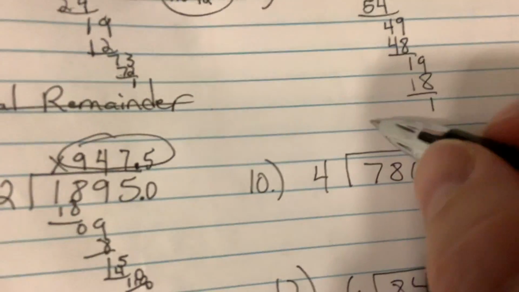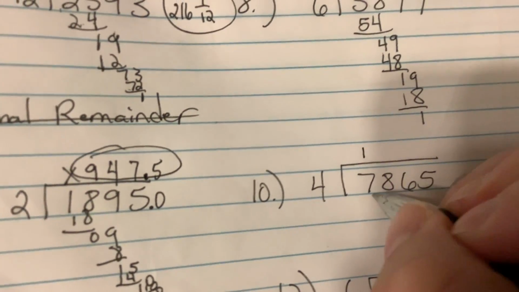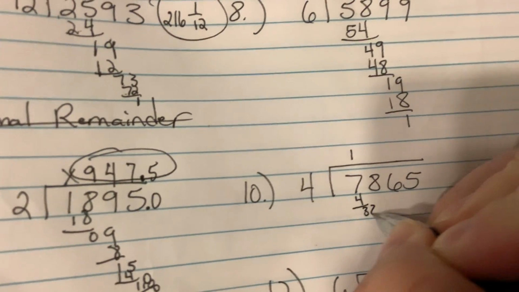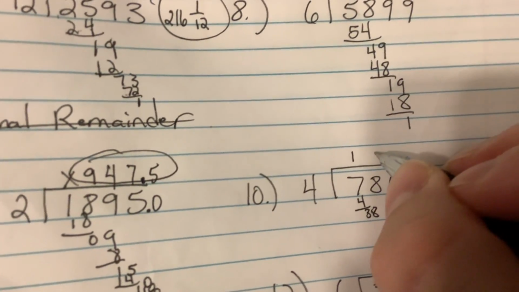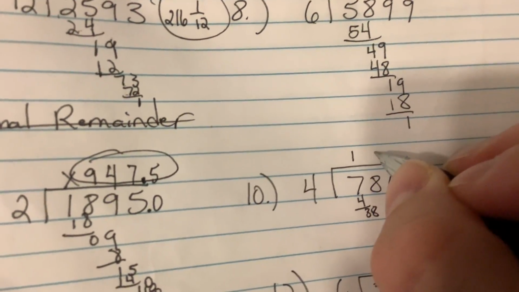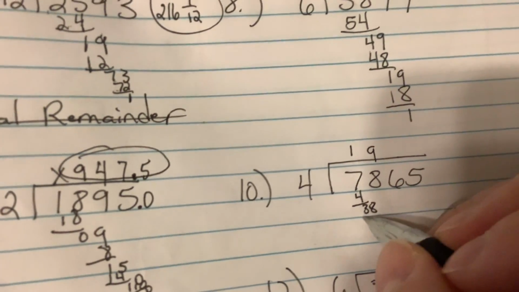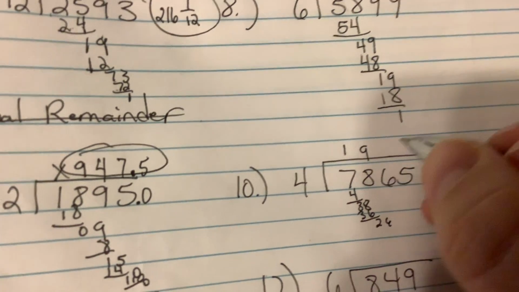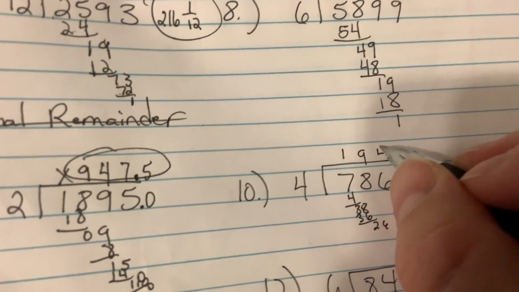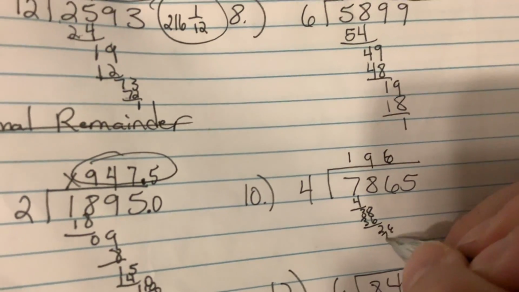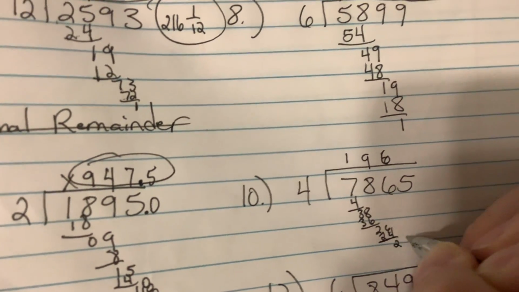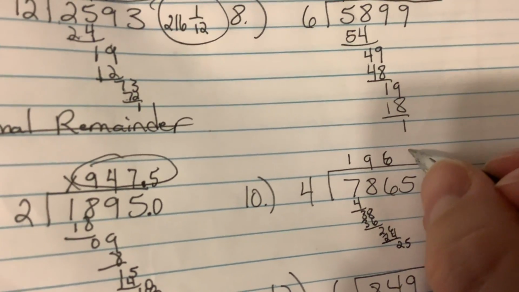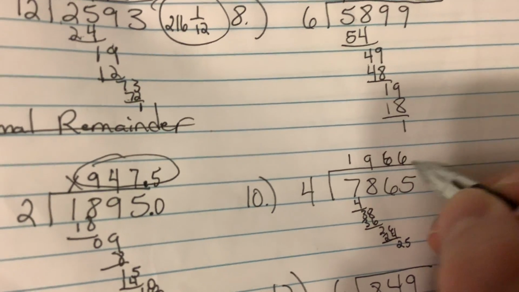Okay, so here we've got 1. 4 does go into 7 once. And then it goes into 38 9 times. Bring down the 6. It goes into 26 6 times. And it goes into 25 6 times.